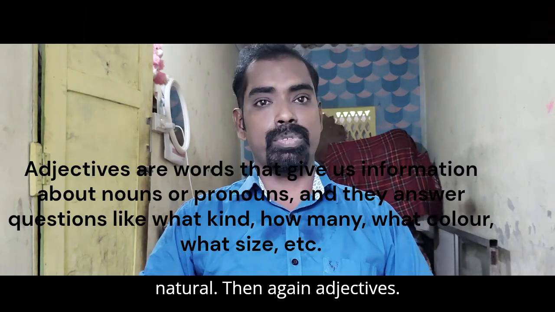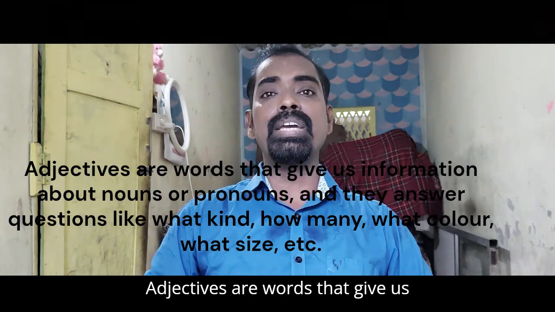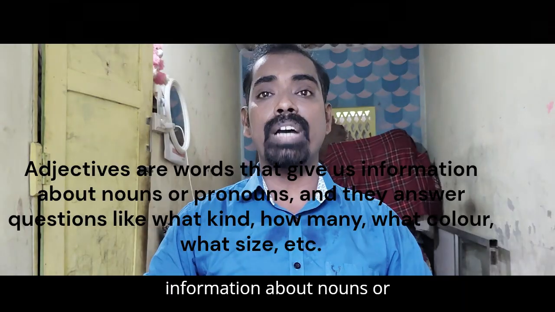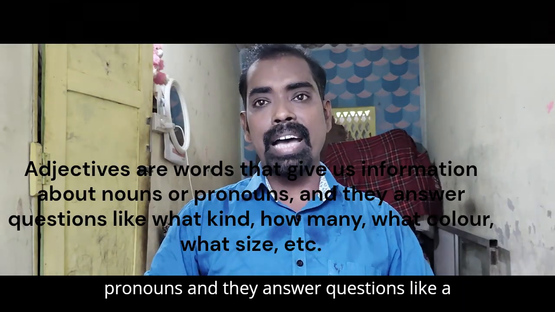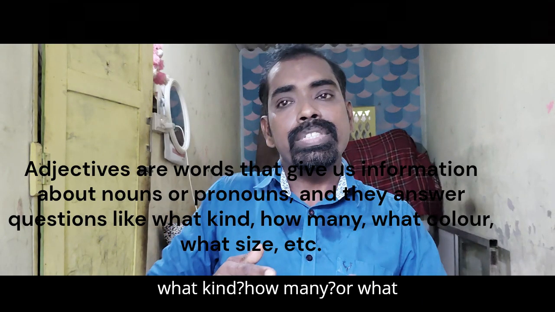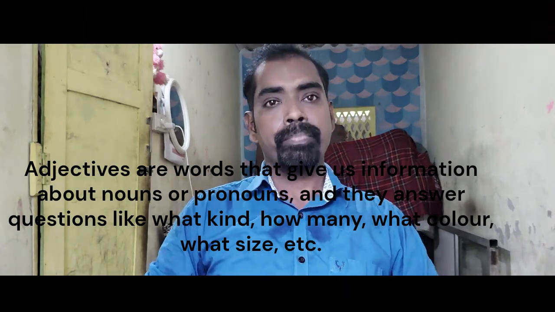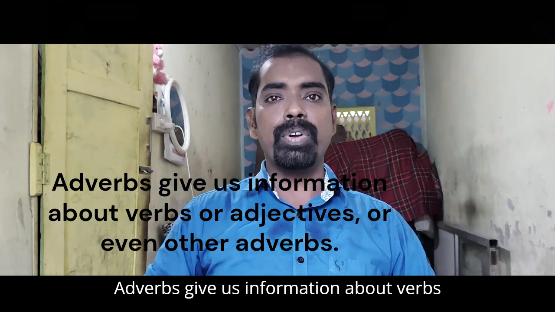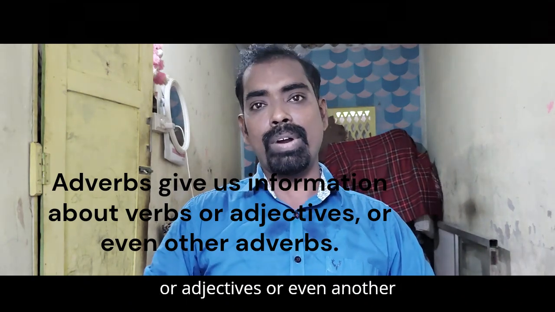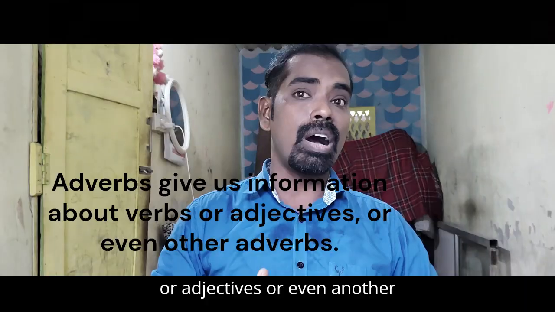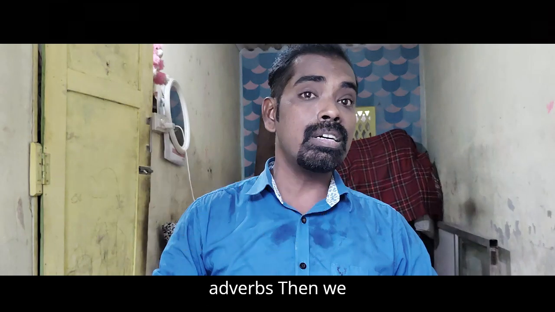Then adjectives. Adjectives are words that give us information about nouns or pronouns, and they answer questions like what kind, how many, what color, what size, etc. Adverbs give us information about verbs or adjectives or even other adverbs.